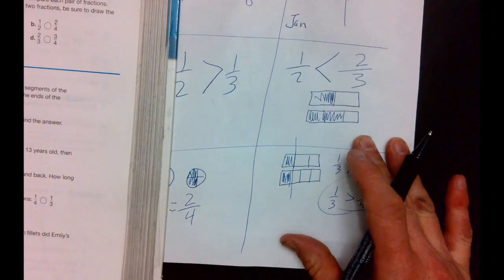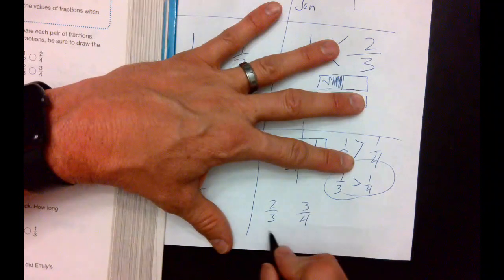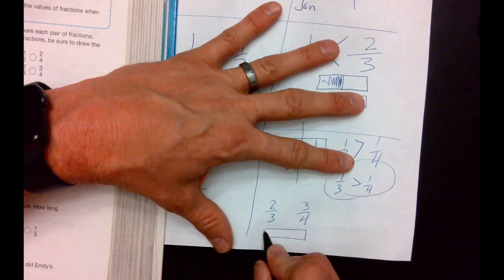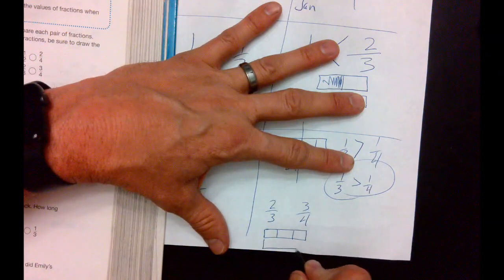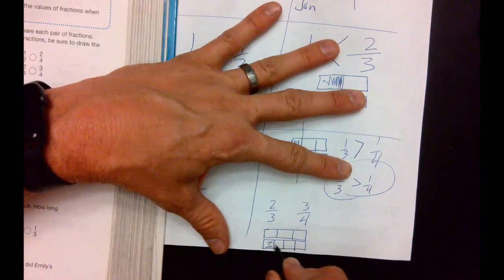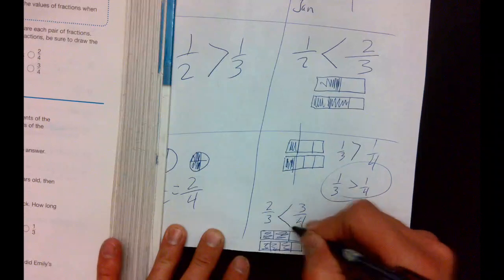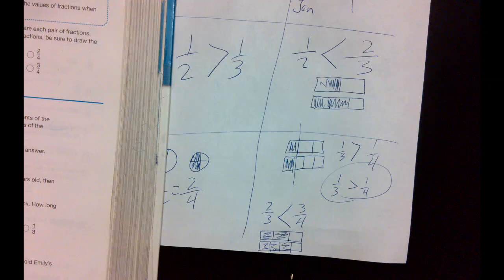And then the last one, you got 2/3 and 3/4. Let's get it on here. 2/3, 3/4. Make my rectangles. Divide these into thirds. Make this rectangle the same. Divide into fourths. Half first, half of a half, half a half. 1, 2, 3, and 1, 2. You can see that 3/4 is bigger. 2/3 is less than 3/4.